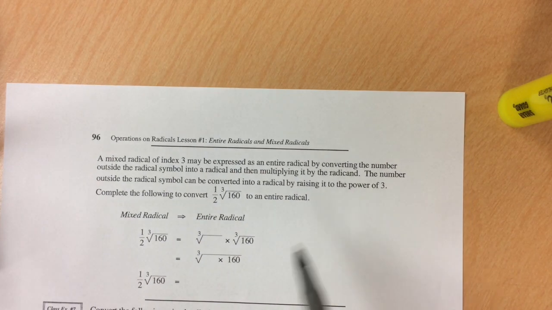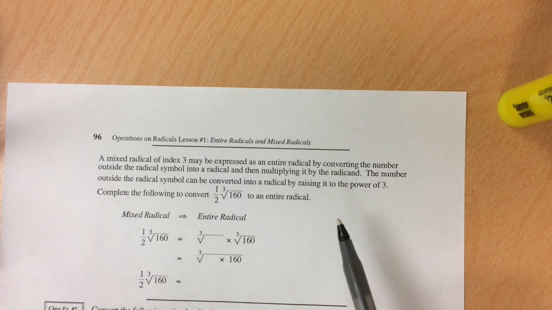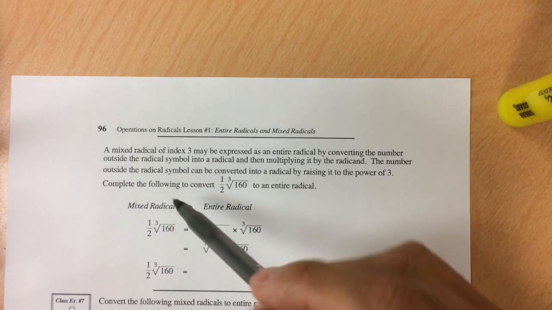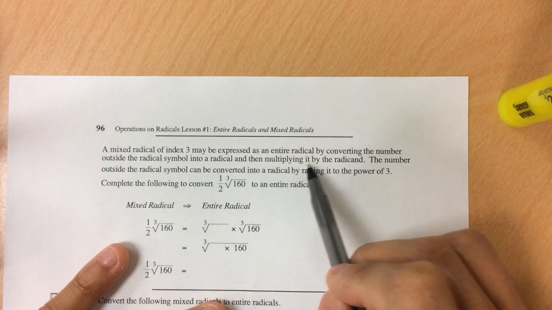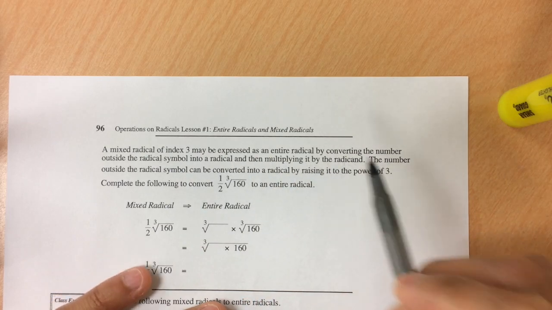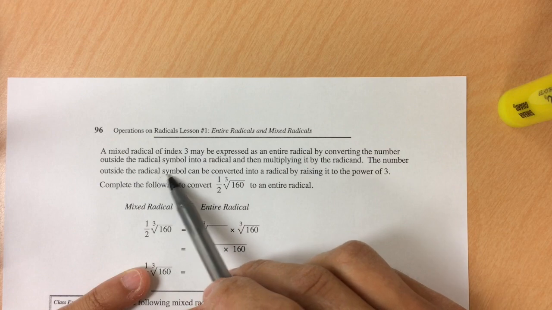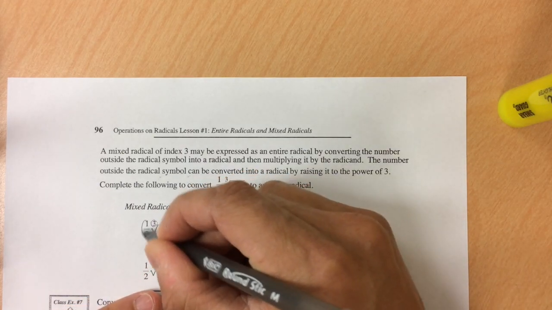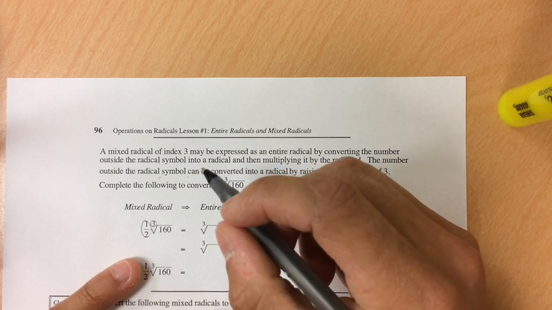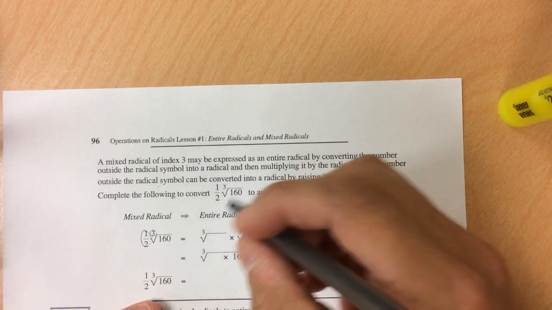A mixed radical of index 3 may be expressed as an entire radical by converting the number outside the radical symbol into a radical and then multiplying it by the radicand. We did that the previous time. The number outside the radical symbol can be converted by raising it to the power of 3. Exact same thing we did last time, although we were working with an index of 2 before.